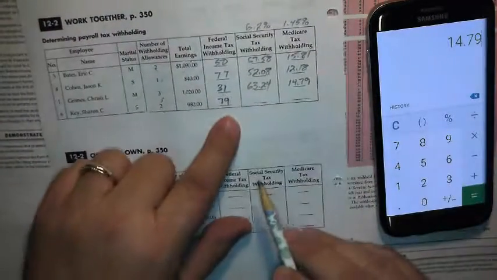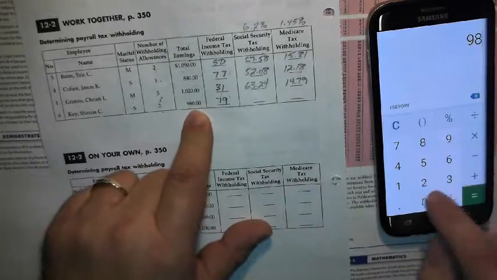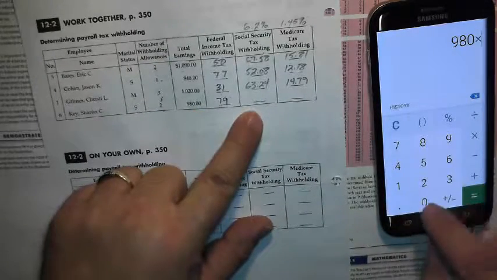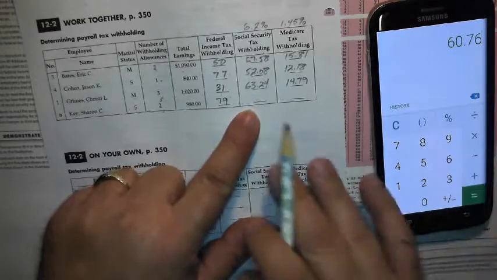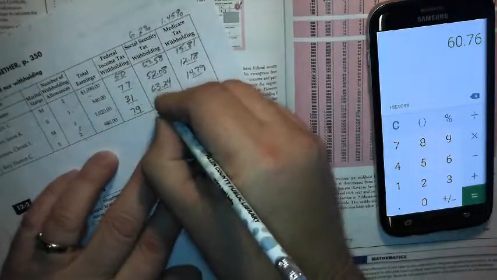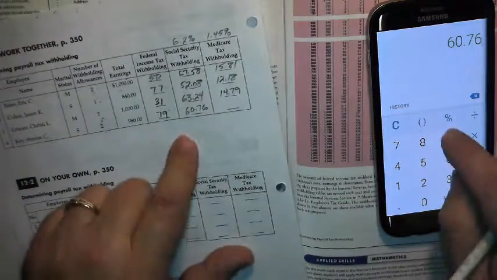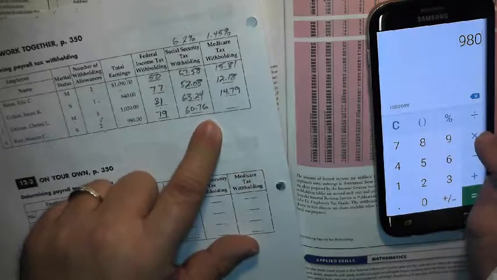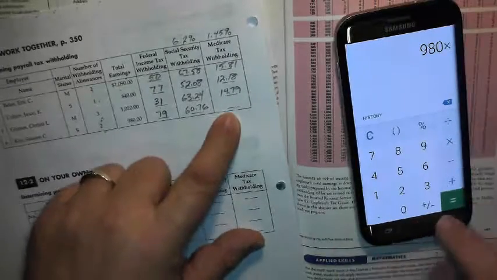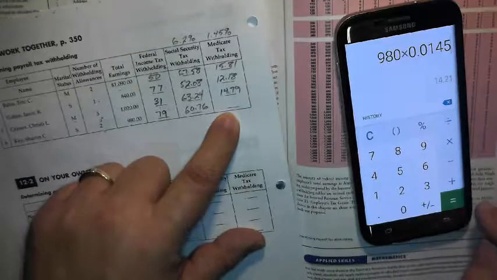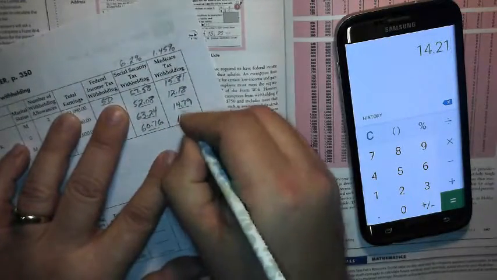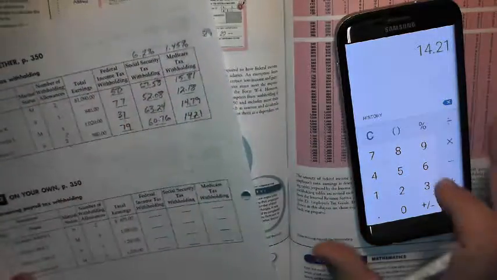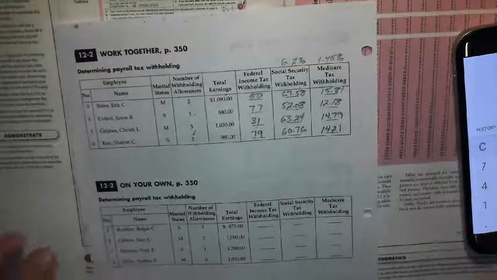So then we've got the 980 times 0.062, $60.76. And then 980 times 0.0145, $14.21. Okay. So there you have it.